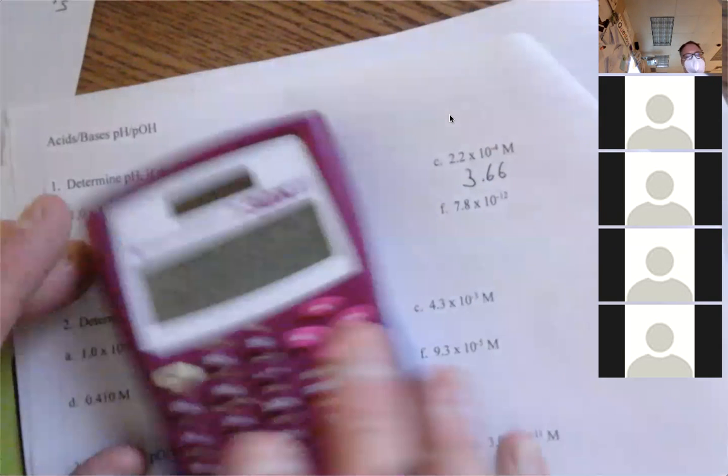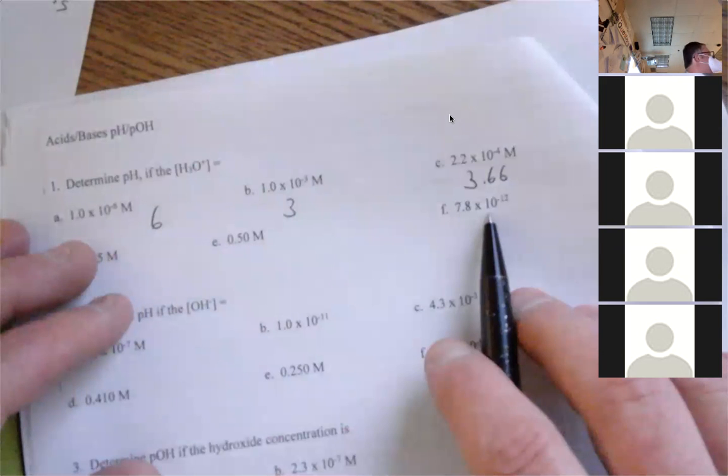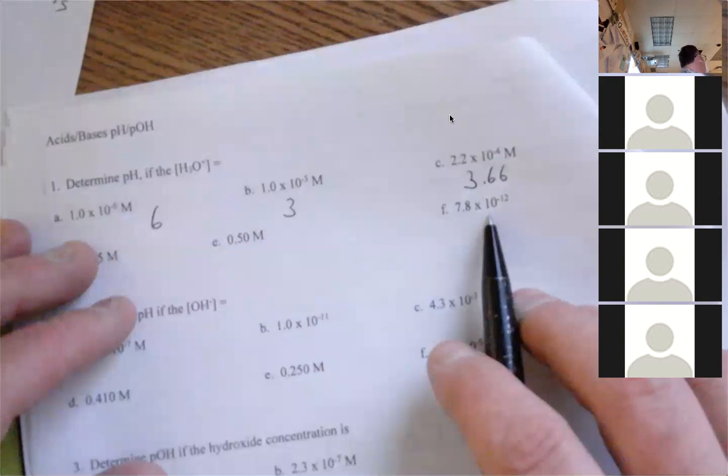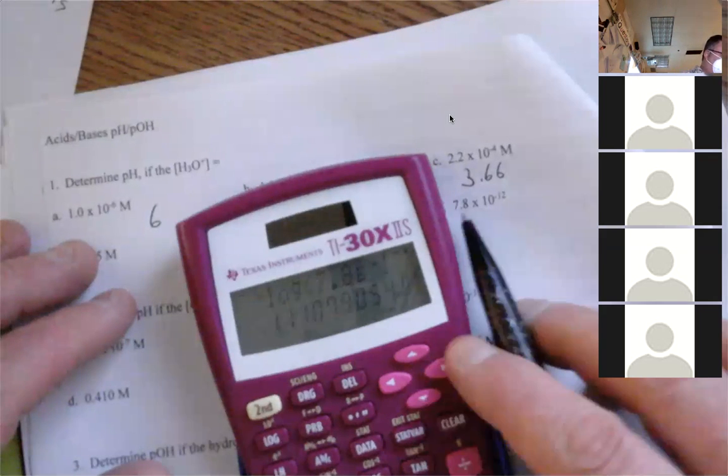So what's this one going to be? This one's going to be between what and what? No, 11 and 12, because it's negative log, right? We take the negative log of 7.8 times 10 to the negative 12. Since it's high, it's going to be closer to 11, right? So it's 11.11.